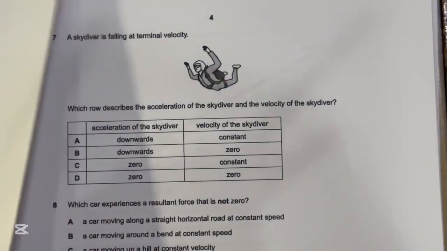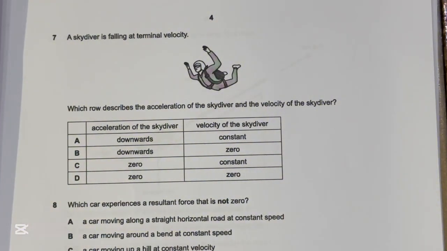Moving to question number 7. A skydiver is falling at terminal velocity. What is terminal velocity? When a paratrooper opens his parachute, it slowly comes down, until a time comes where its weight is equal to the air resistance. At this point, the net force is 0 and the object reaches terminal velocity. At what position does the object reach terminal velocity? When the air resistance and weight of the object become equal. So at that point, the object moves with a constant speed, so its acceleration would be 0.